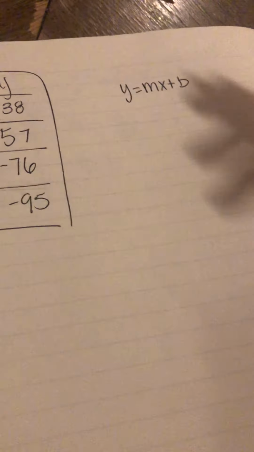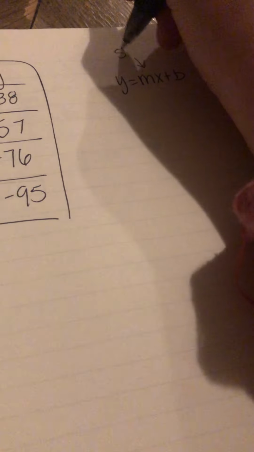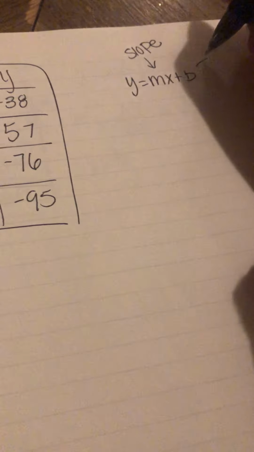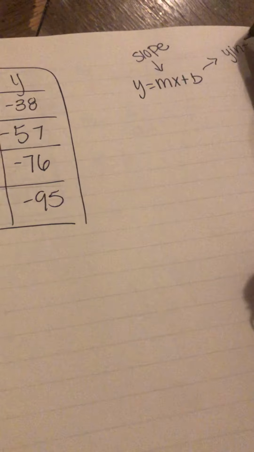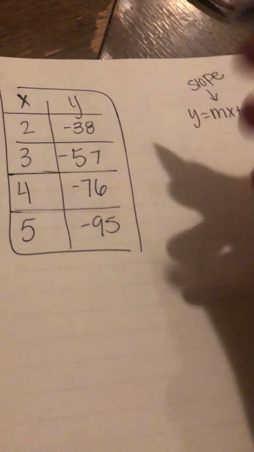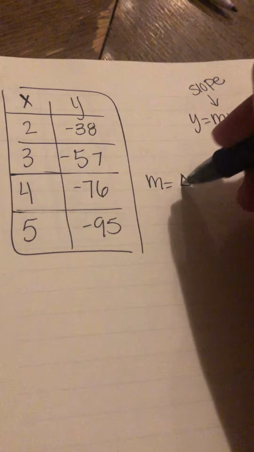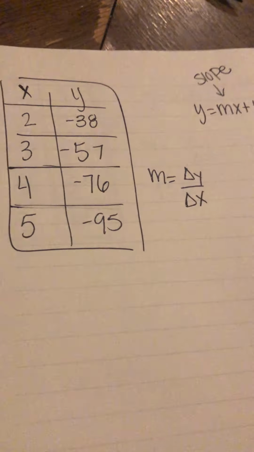y equals mx plus b. Remember, m is our slope, b is our y-intercept. Now, for slope, remember, you do your change in y over your change in x.